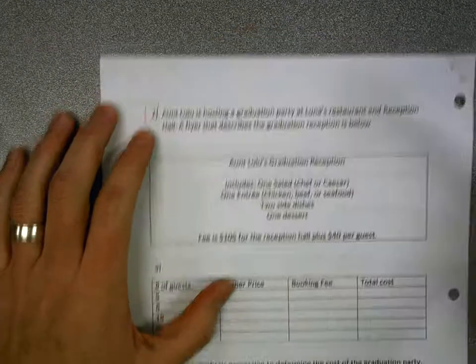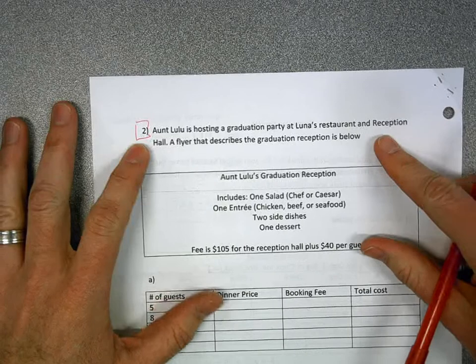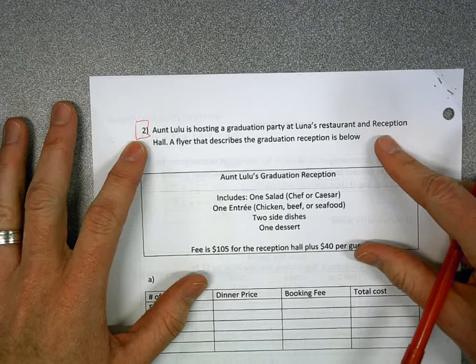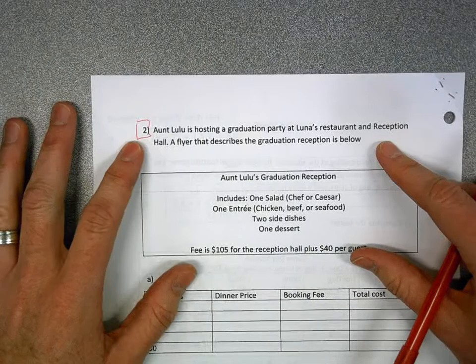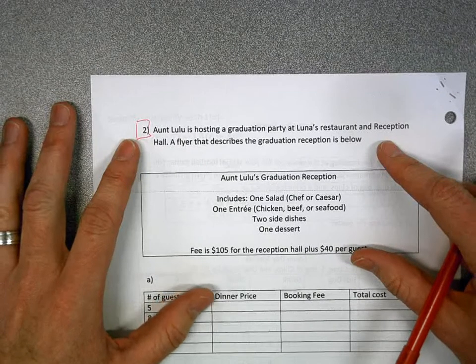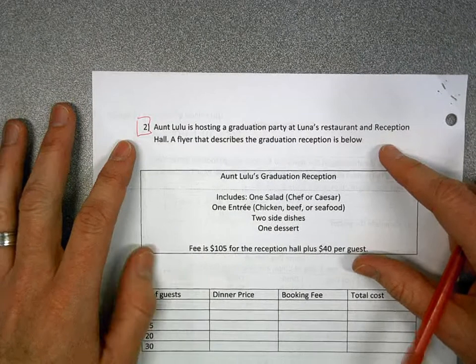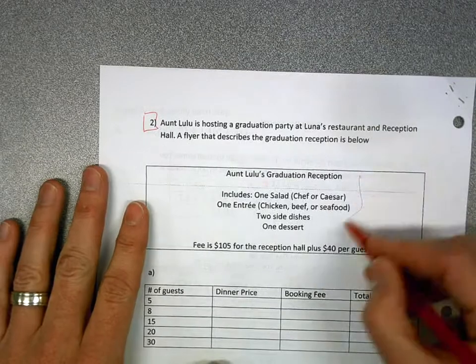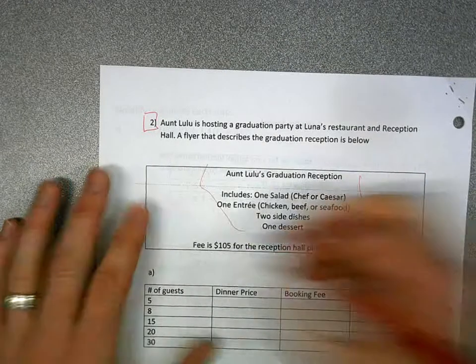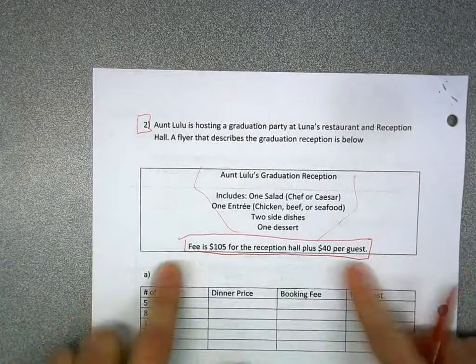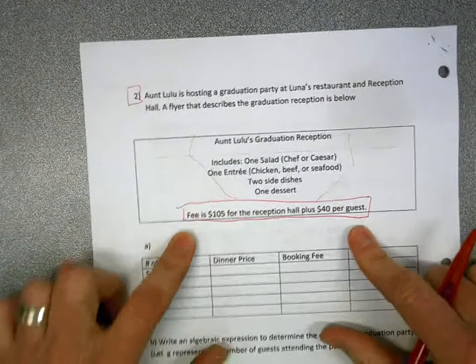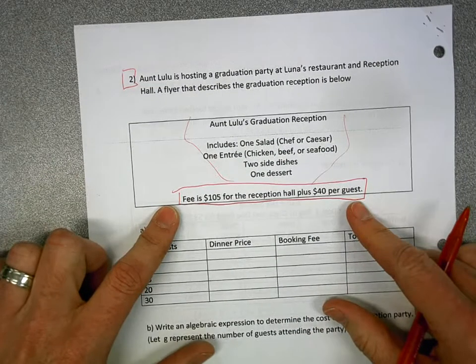So let's take a look at the story up here. Let's close read that. Here we go. Aunt Lulu is hosting a party at Luna's restaurant and reception hall. A flyer for the graduation reception is below. Now listen, this is important, yes, but it really isn't important. Here's what's important. You can even box it in if you want. This is the important information about what it's costing Aunt Lulu to throw this party. Now, here's a chart.